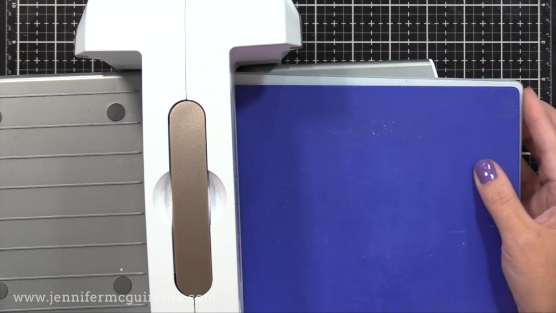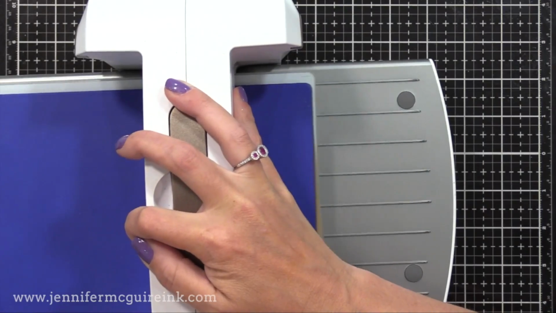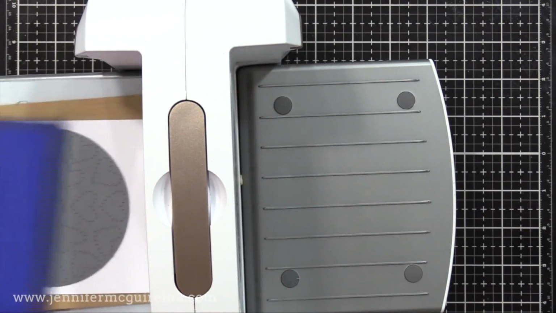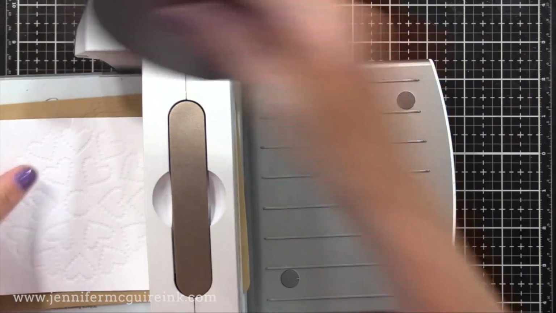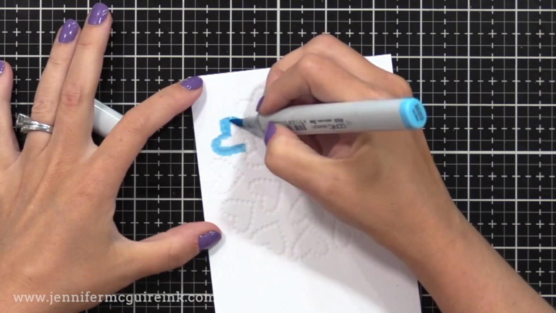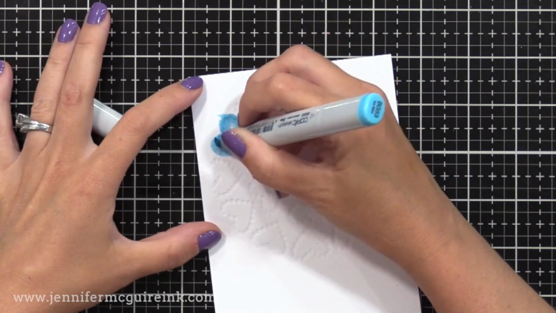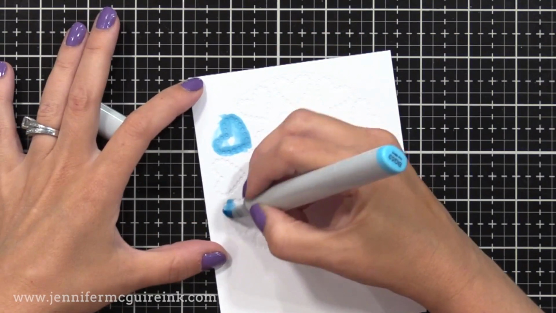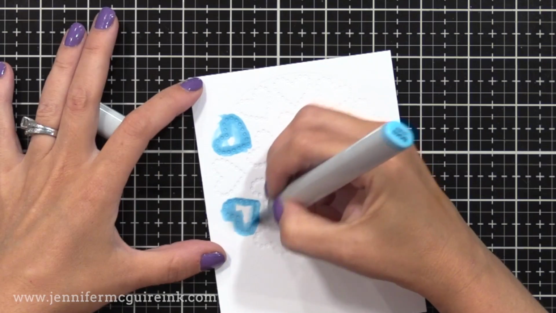You just got to read the instructions for your particular machine. So what's going to happen is because we put that mat in there, this die will make an impression instead of cutting the little holes. Now the reason I did this is I now know where to add color so that it will show through when we add another die cut on top.